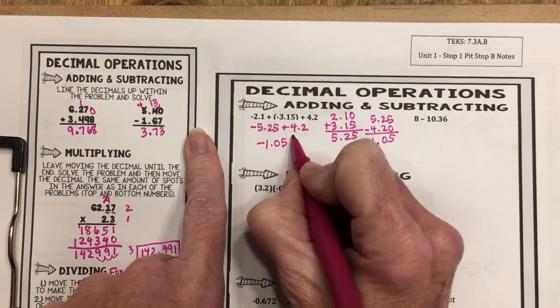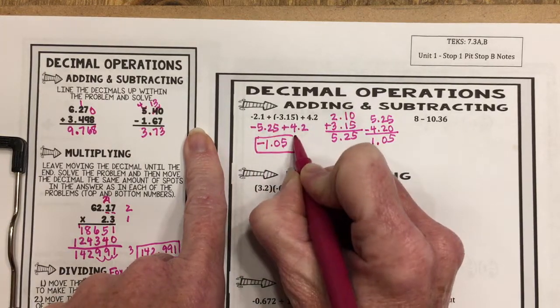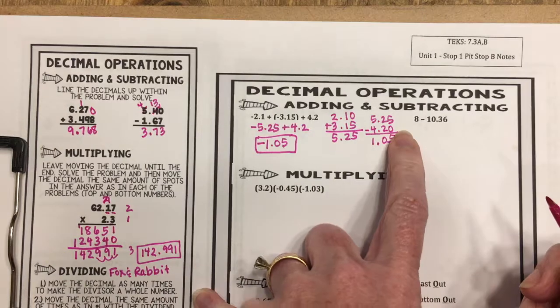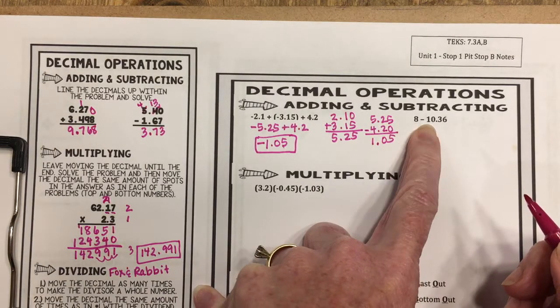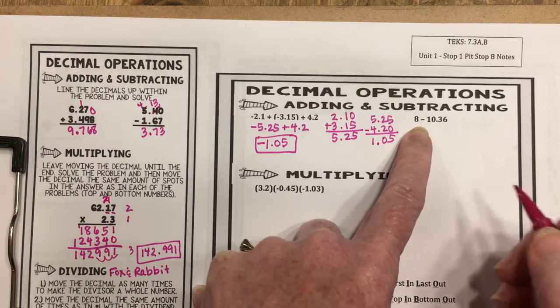So my answer is negative 1.05. Okay? Here I have 8 minus 10.36. So when I subtract integers, I want to start by rewriting those as addition problems first.